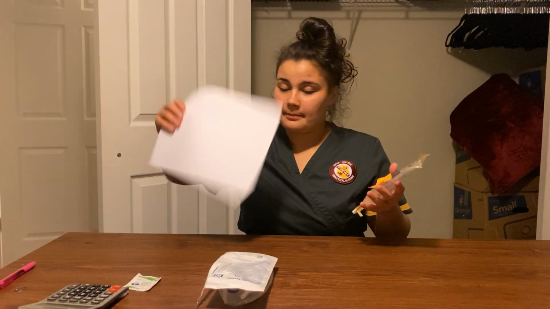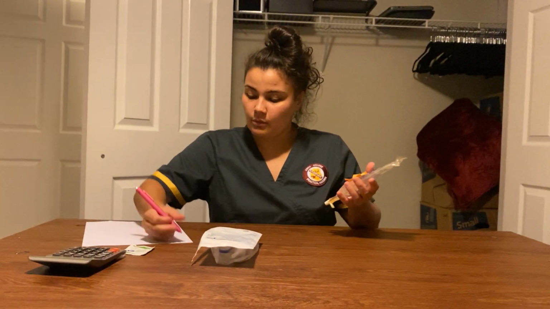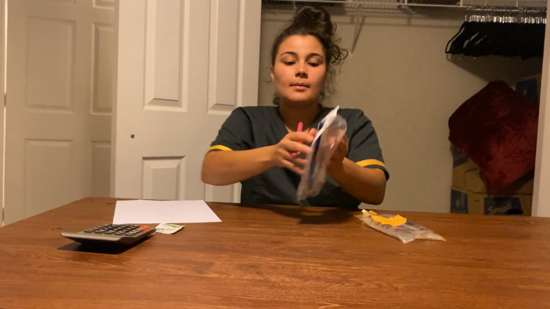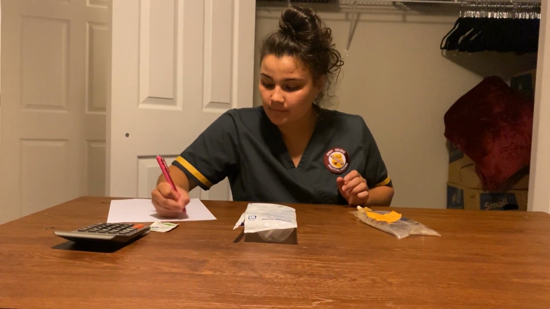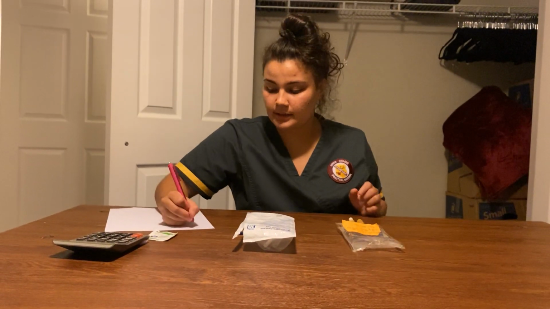So after I gather my equipment, I need to then calculate my drops per minute. I have 125 milliliters. So what I'm going to do is 125 milliliters times my drop factor, which is 10. And this says infuse over 1 hour. So we're going to do 60 minutes.